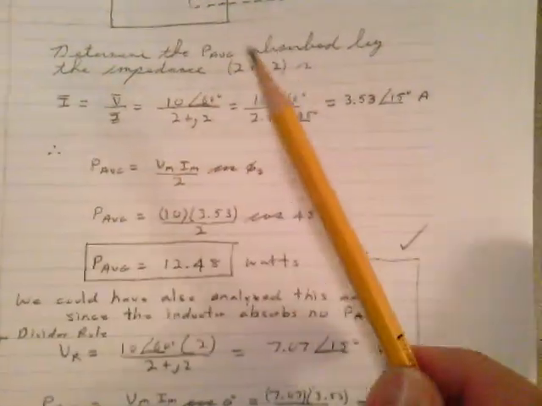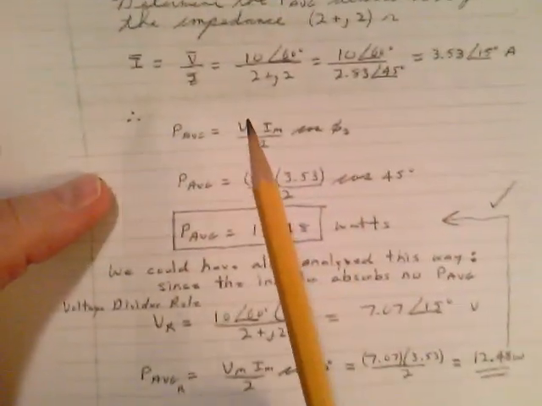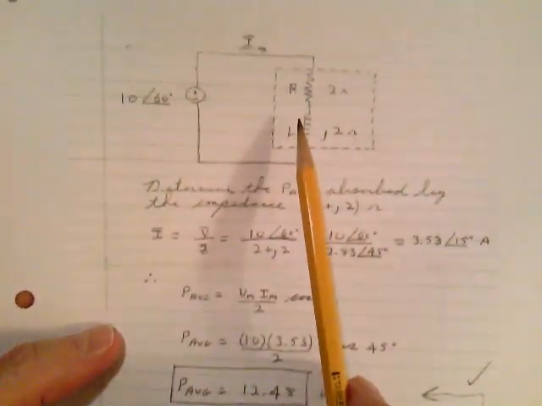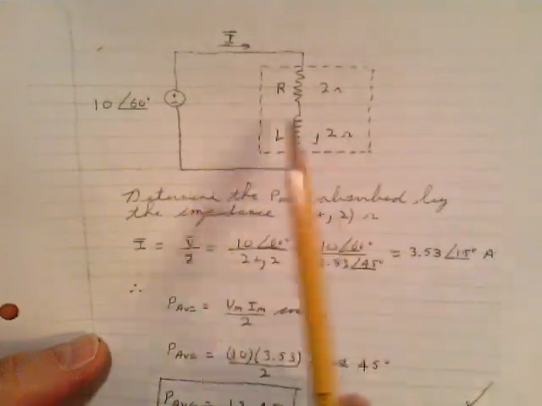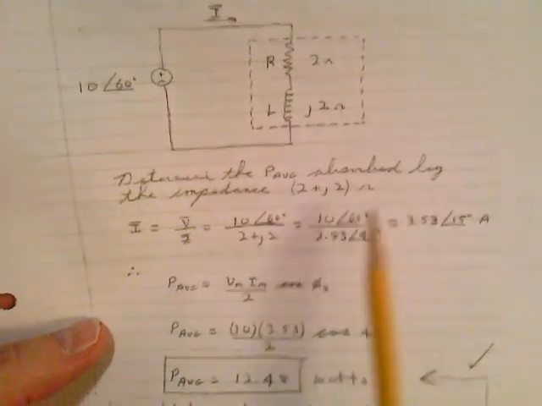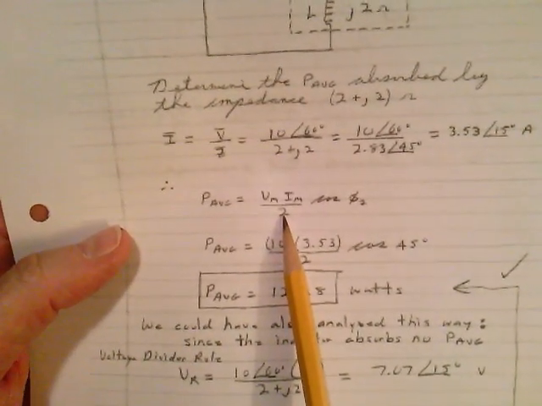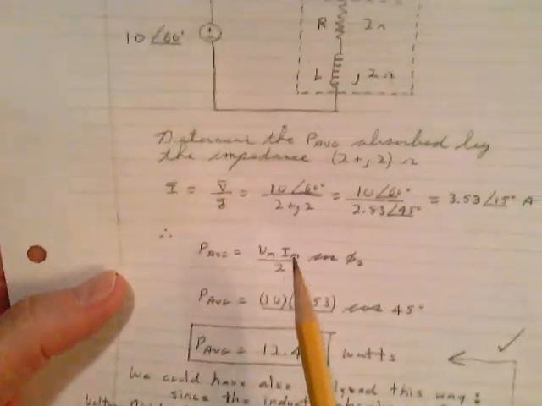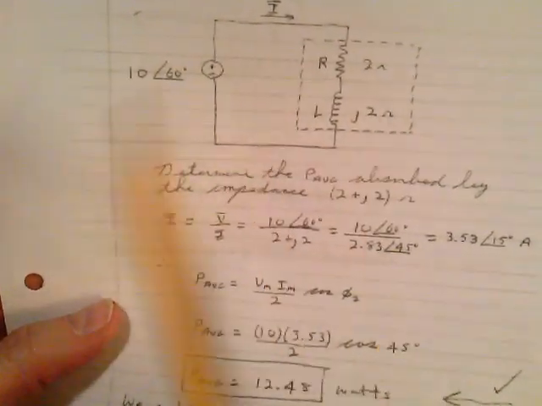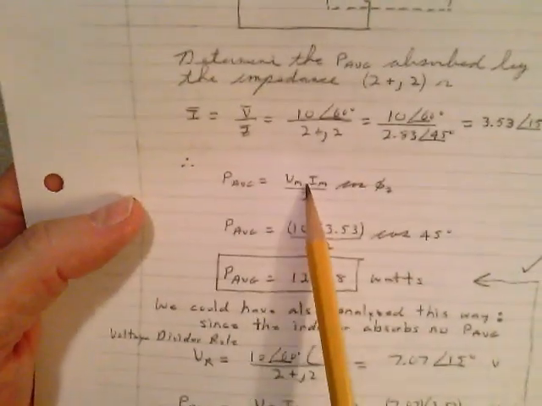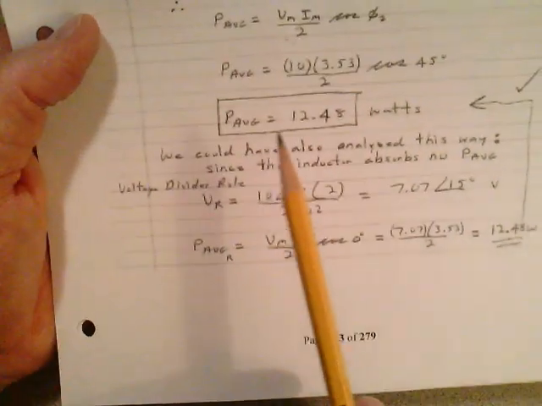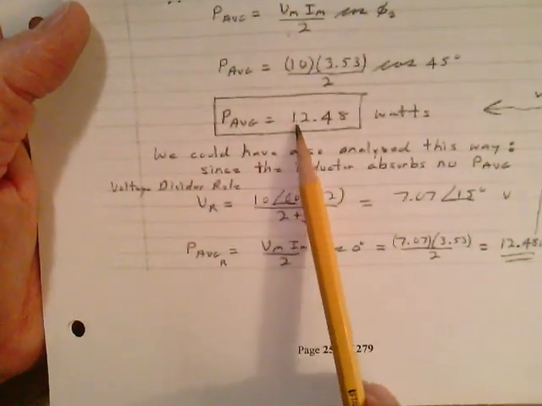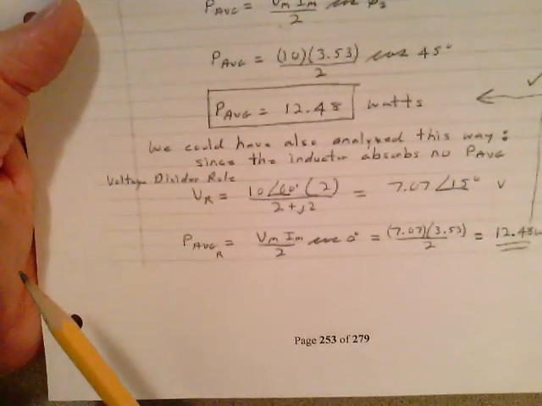You have to think, what do you want to end up with? You draw the picture. Remember I told you to draw the picture. You write down what you have, you write what you need, and you look for an equation that has 2 out of the 3. Well, there's that equation. I didn't give you RMS values up here. If I gave you RMS values, you'd use another equation. You use this equation. I make the calculation. The power is 12.48 watts.